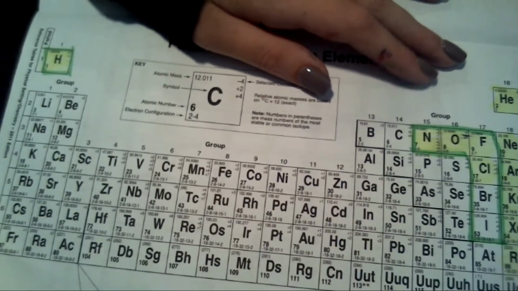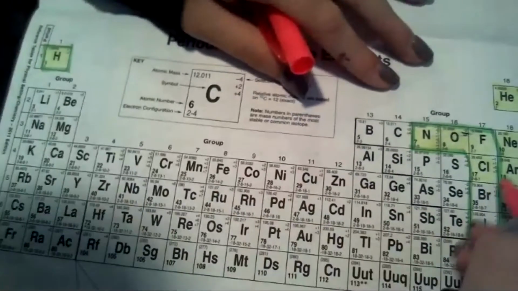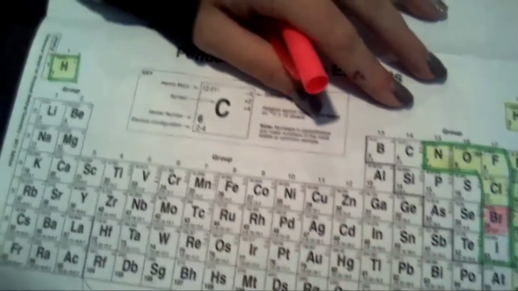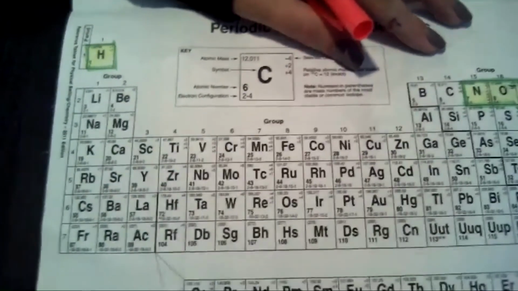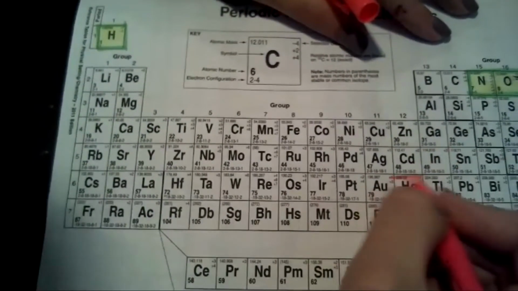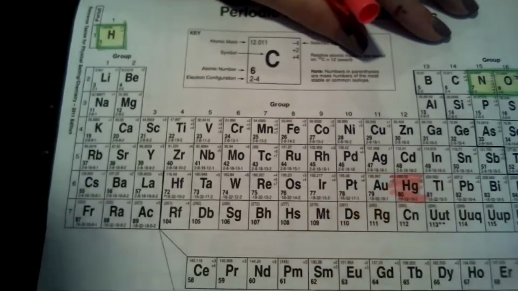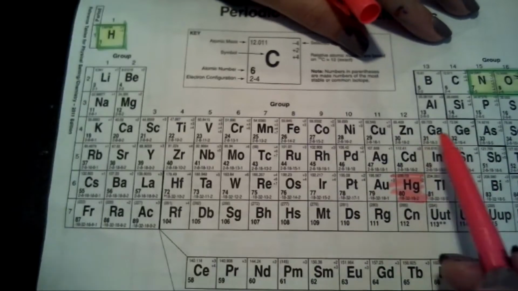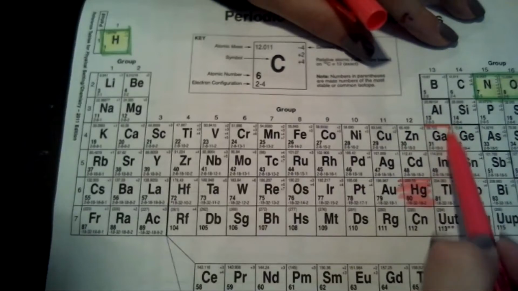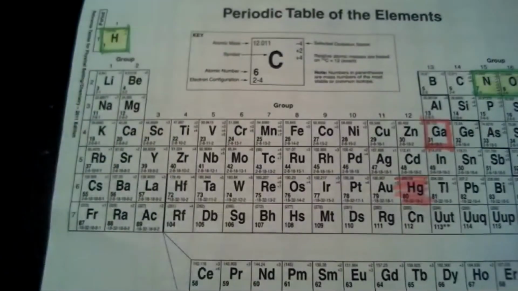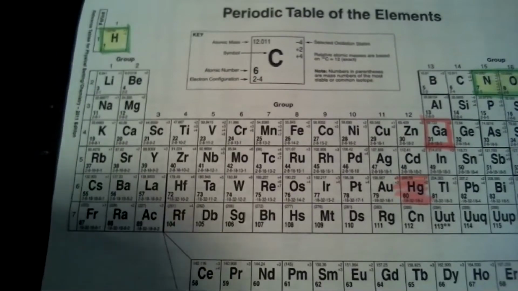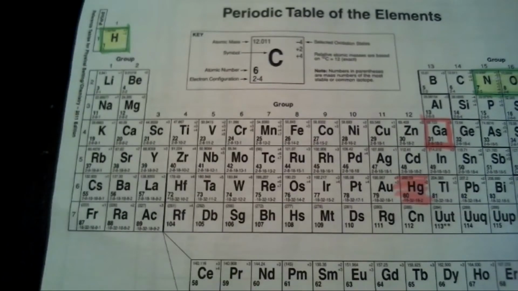Then your liquids are going to be bromine, which is a reddish brown liquid. And then we have mercury, which is Hg. That's your liquid metal. And then gallium is kind of weird. It has a super low melting point. So it's liquidy, but it's not necessarily a liquid. And then the rest of the table is all solid.